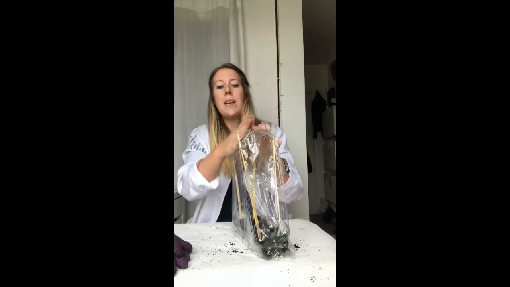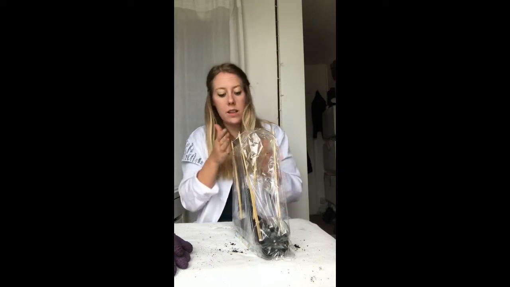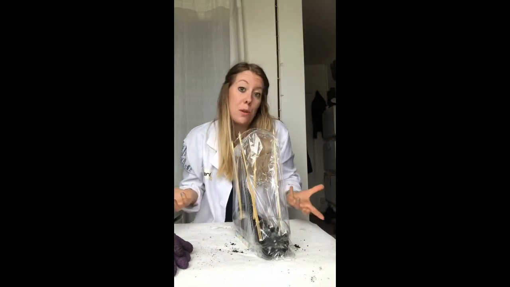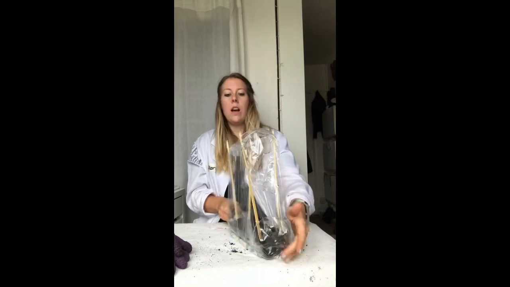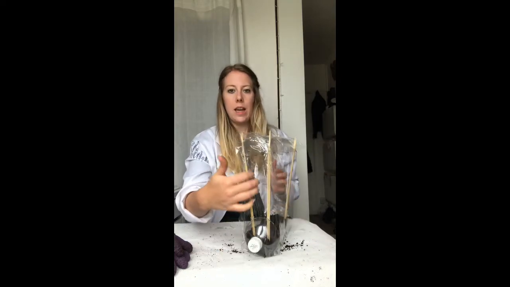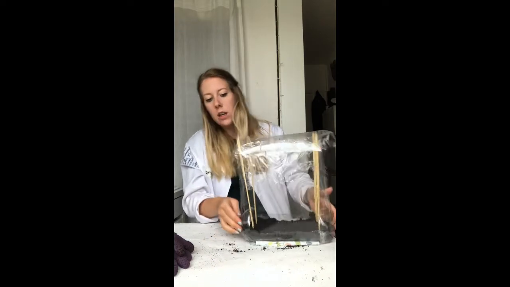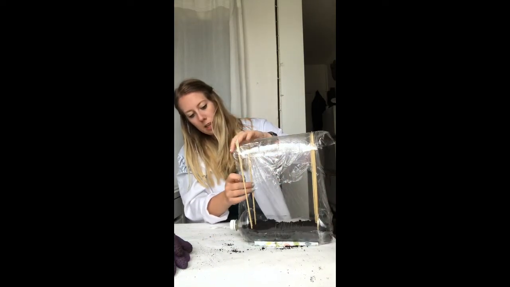You don't need too many layers, as long as it is sort of airtight then it will be fine. Obviously the less you use the more you can make essentially. So the only thing I need to do now is fill in these gaps. At the moment I've got gaps here. Feel free to use your cling film just to cover straight over, but I should be able to fold mine in.